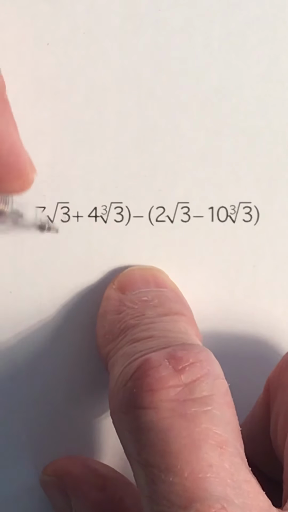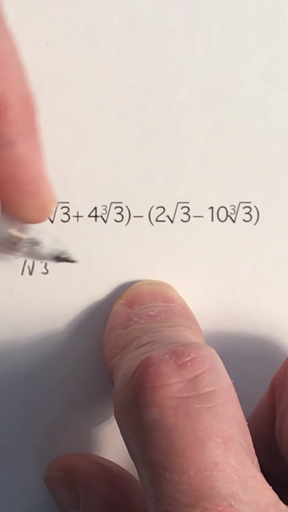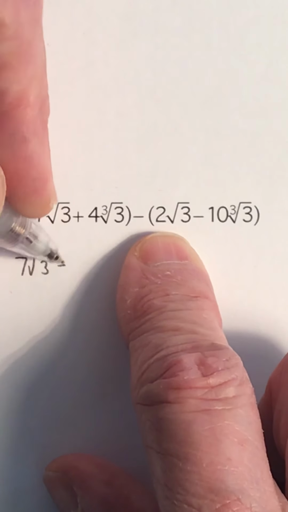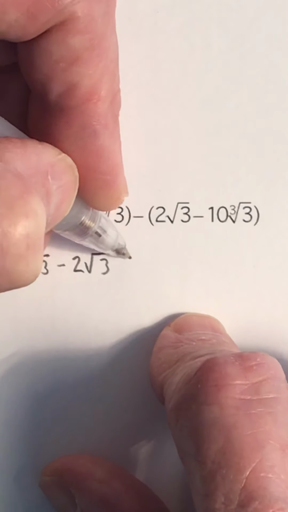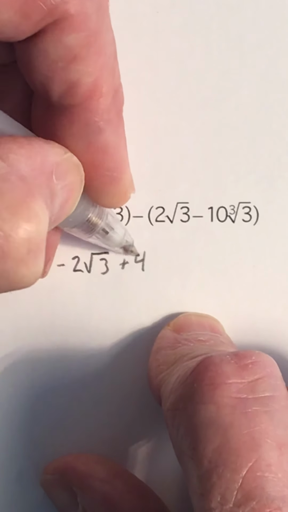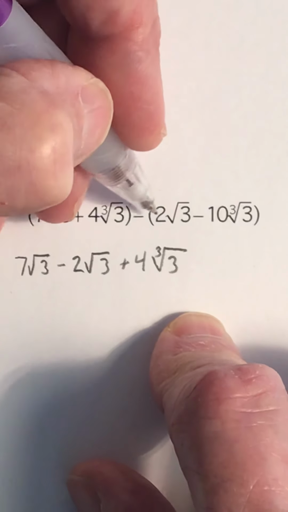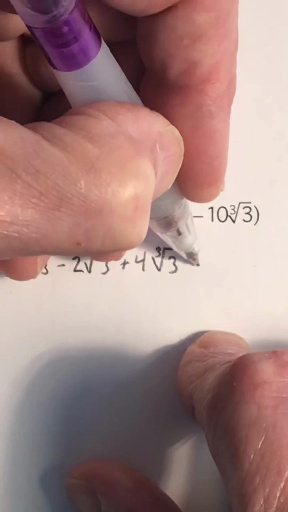So let me rewrite this. Let me slow it down a little bit. I'm going to write 7 root 3 and then minus, taking away 2 root 3's, and we've got the plus 4 cube root 3. And over here, it's take away negative. Take away negative becomes add the opposite.